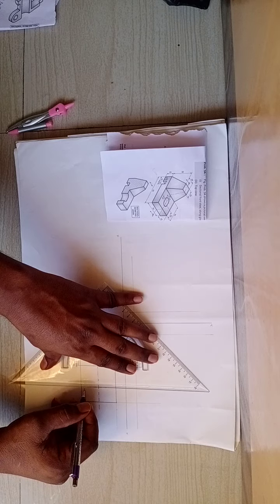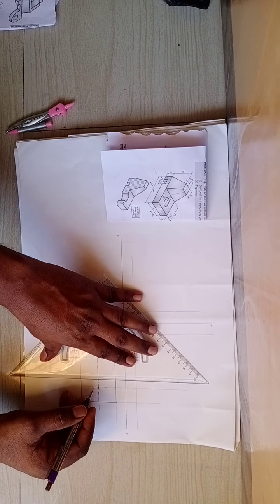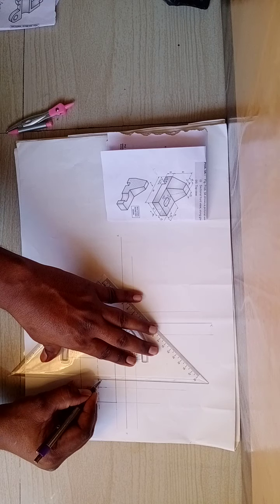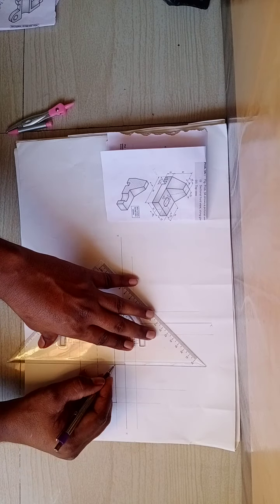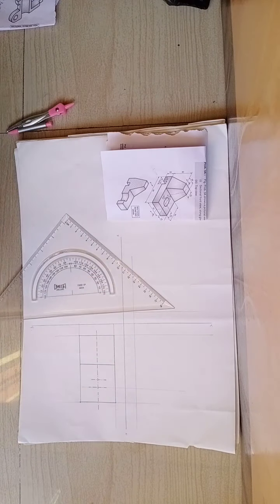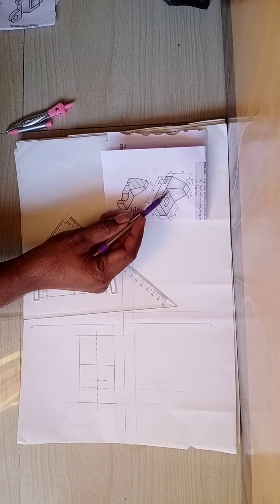At the same time we are projecting towards the front view. Again the center line, and this line is dark. Okay, so we have drawn this line.